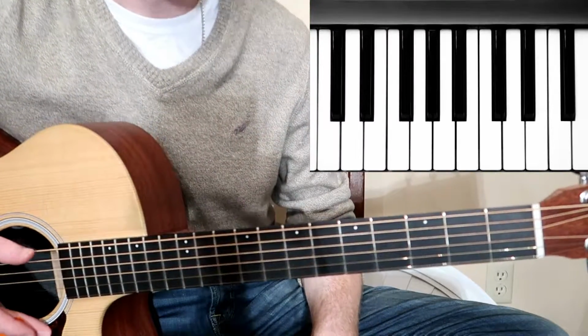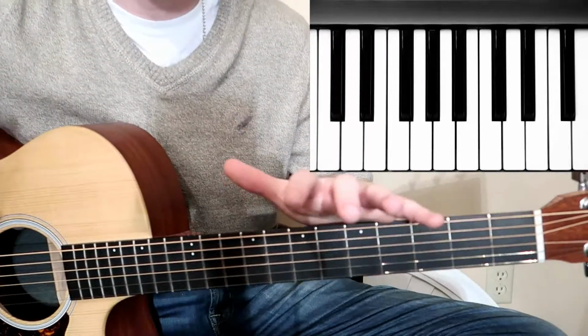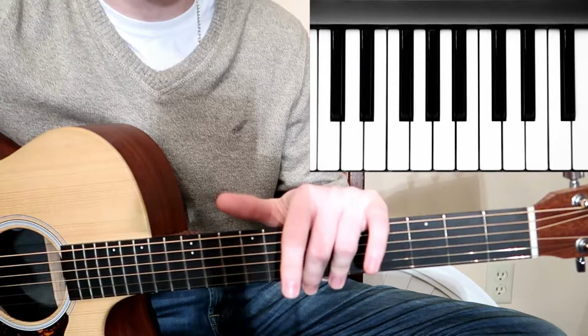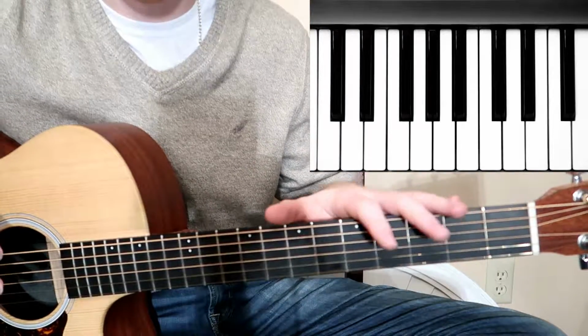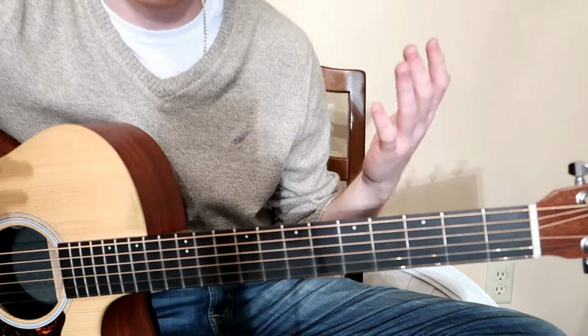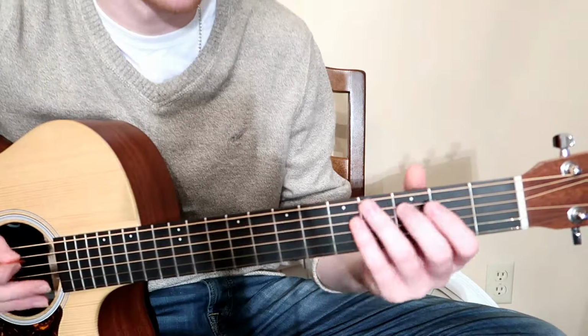A piano has all white keys and all black keys. Every single white key is a natural note. So if you start on a C and play all the way up on the C's, or on the white keys, you're going to have C major. It's that simple. You hit any of the black keys, then that's when you're going to start having sharps and flats.